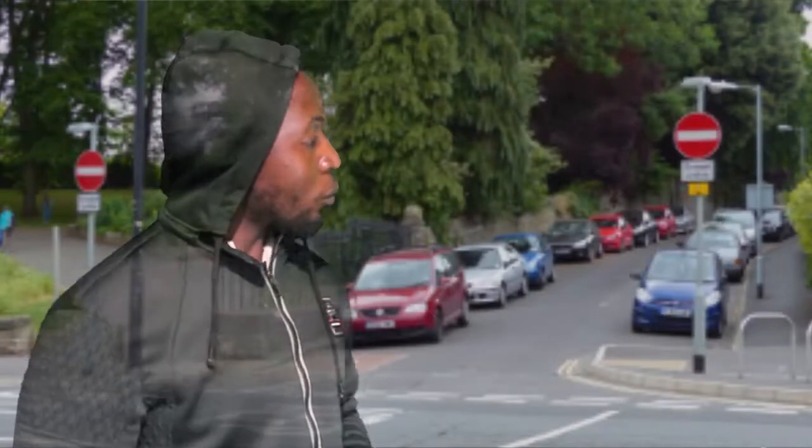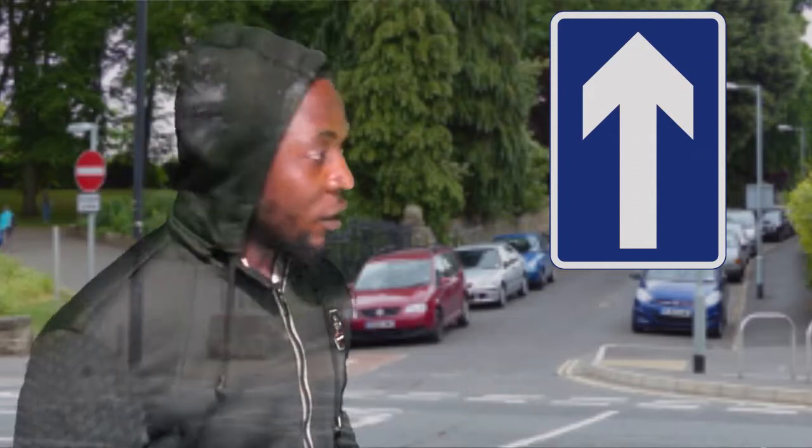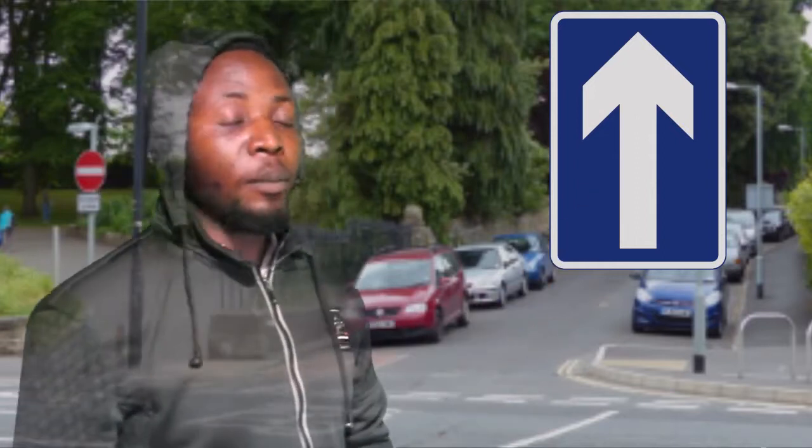So today we want to talk about the road. This is what we call a one-way road. All vehicles are moving in the same direction.